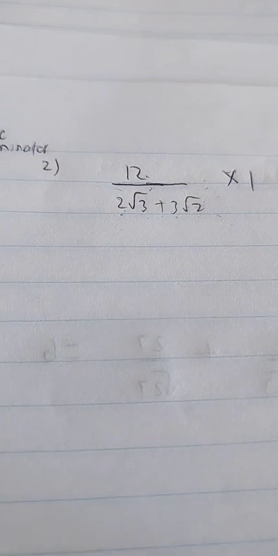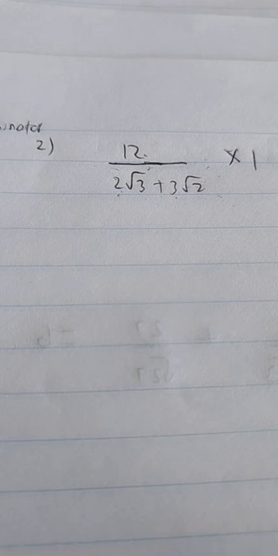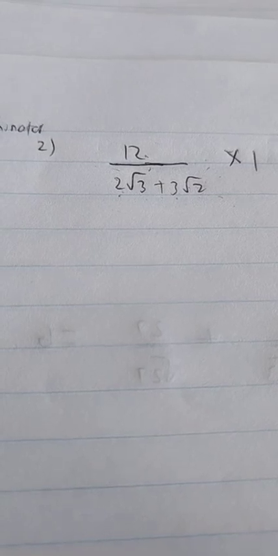So this one, clearly we are going to have to do what? Multiply by the unique one. How are we going to form this unique one? The denominator will be our guide. How many terms are in the denominator? And what is the sign separating the two terms in the denominator?